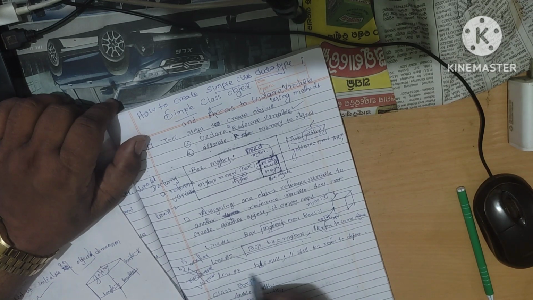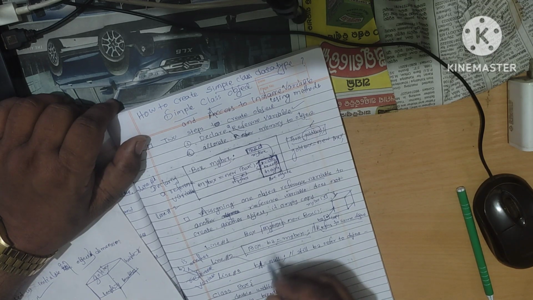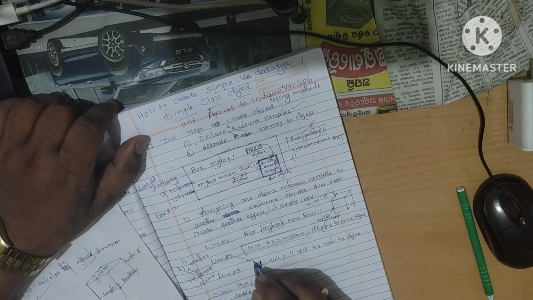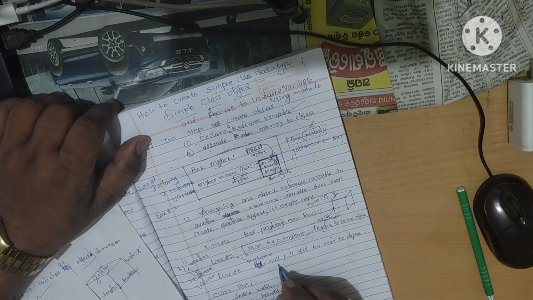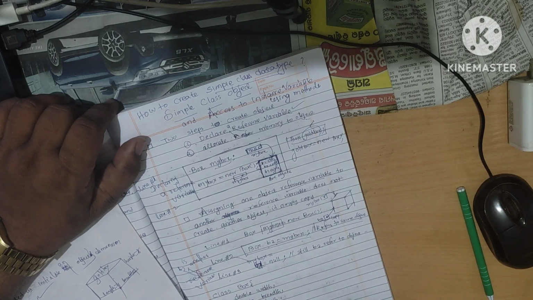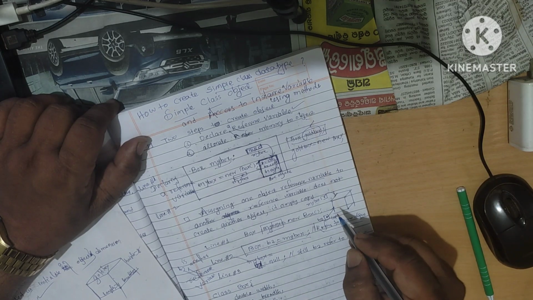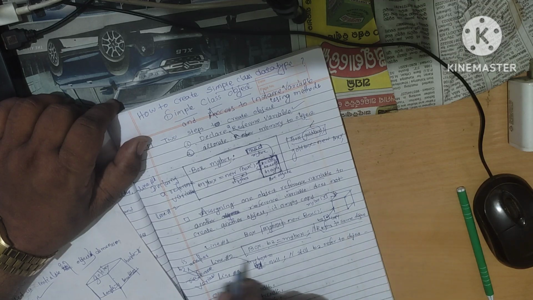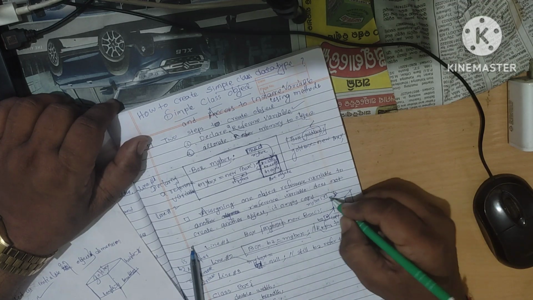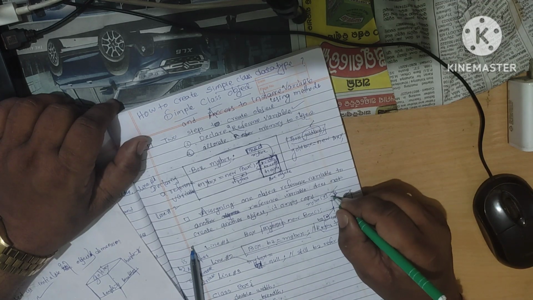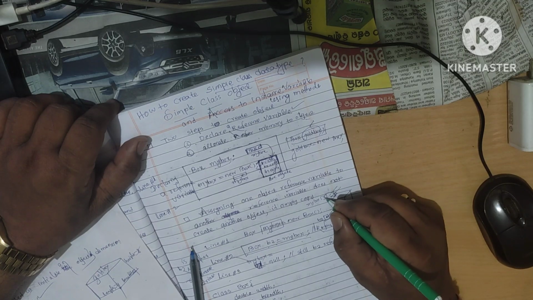Now look at line number 3. If you are writing my box is equal to null, remember that still, if I am writing my box equal to null, now there is no more reference to this one here, and it will become null here.